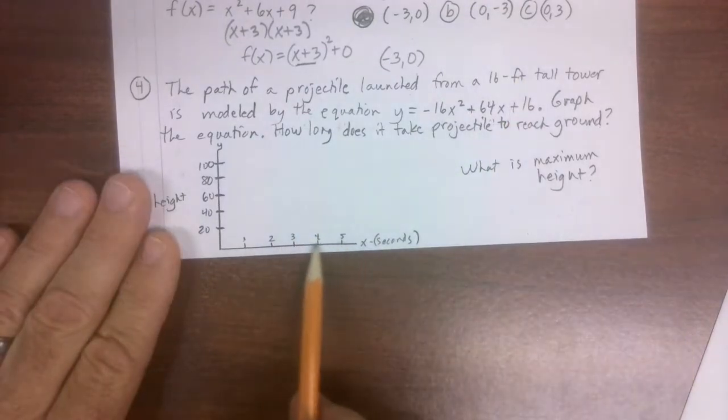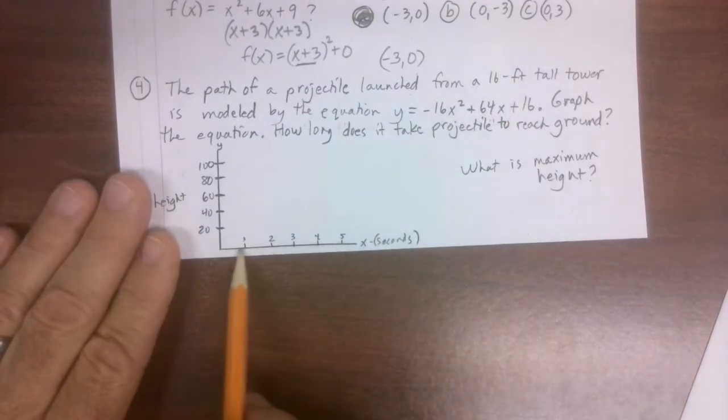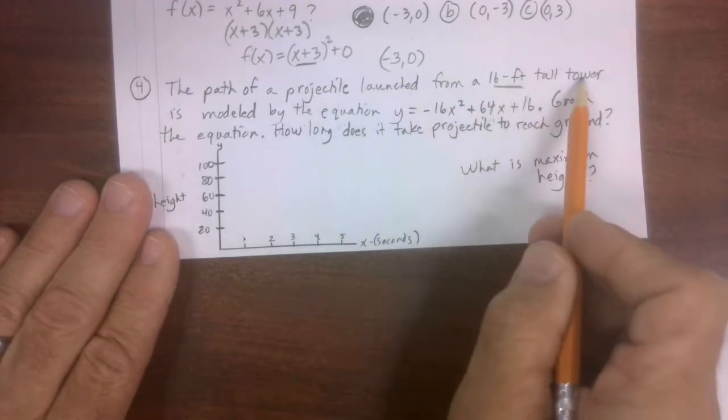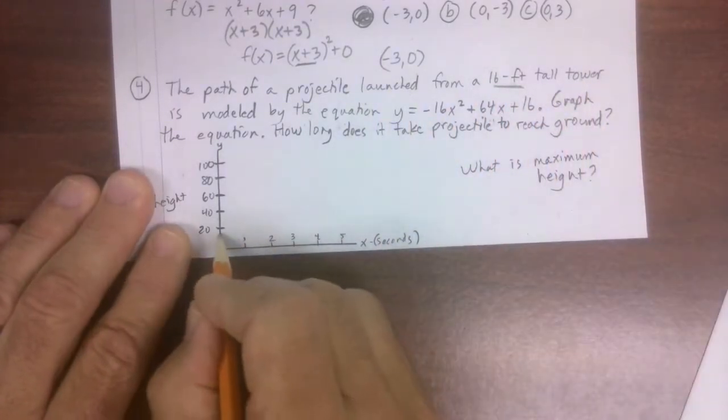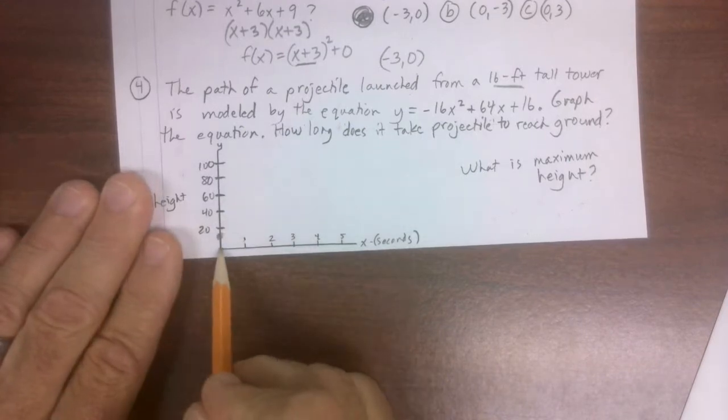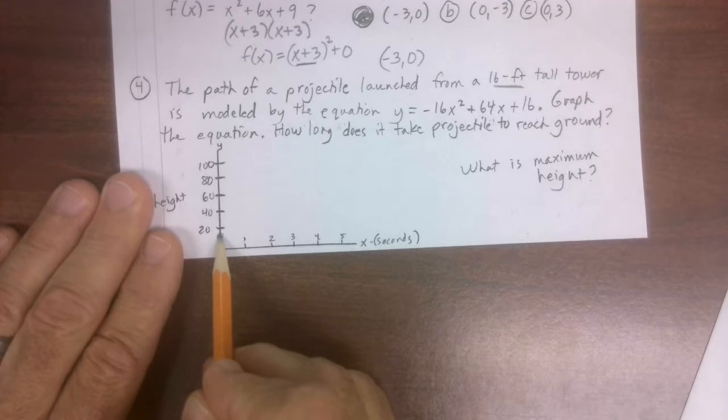This bottom portion of your grid or graph is time. So if it's launched from a 16-foot tall tower, that's its starting point. When no time has gone, it's just sitting there getting ready to be launched from 16 feet.